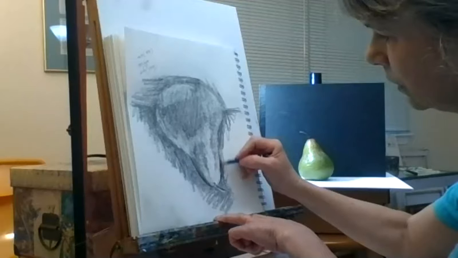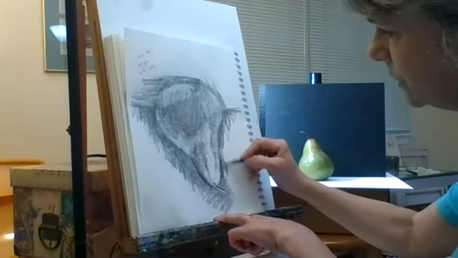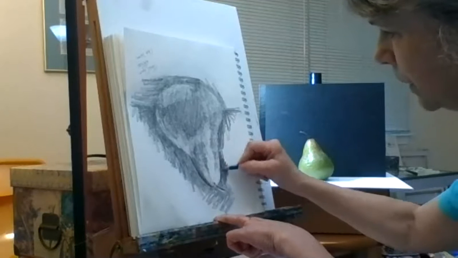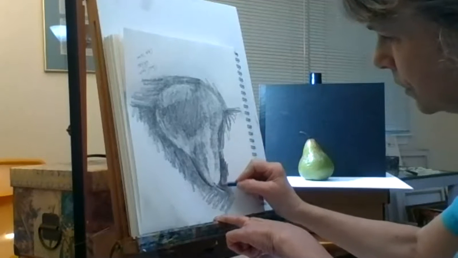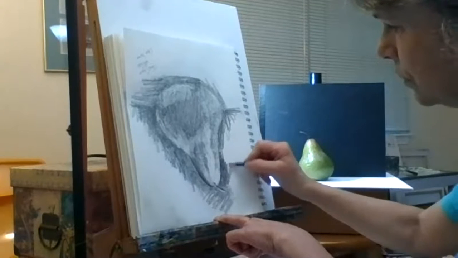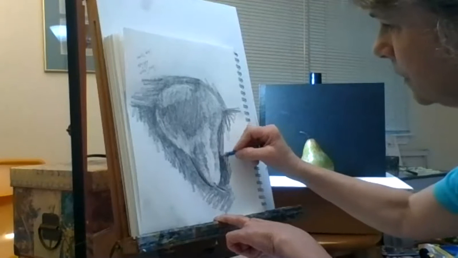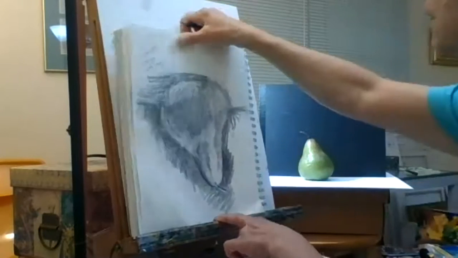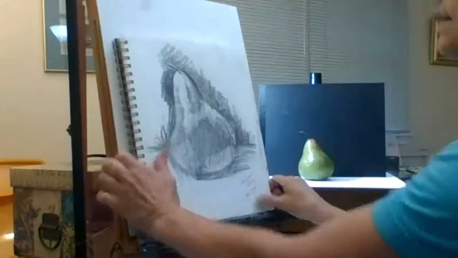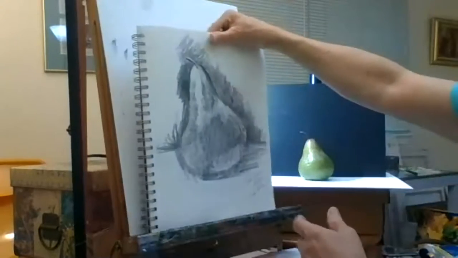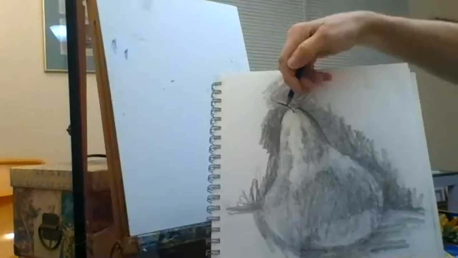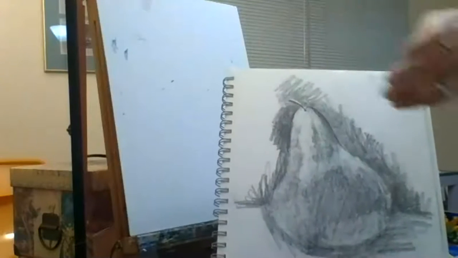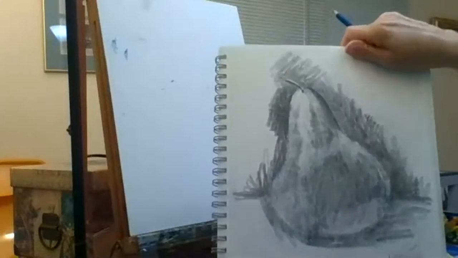So if I were doing the complete drawing, of course, I would continue this darkness all the way to cover the whole page. But I just want to show you the effect that darkening has next to the object. So look at this now. See what darkening my background does. Now this whole section of the pear, you can feel more of the roundness and it pops.